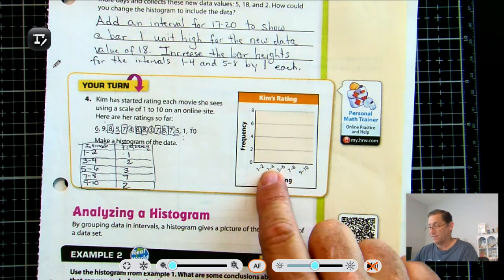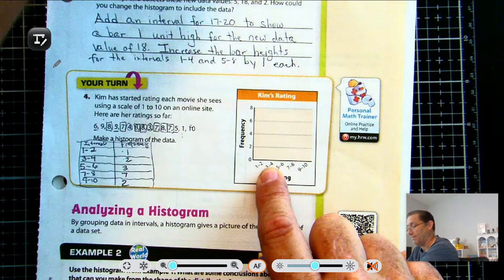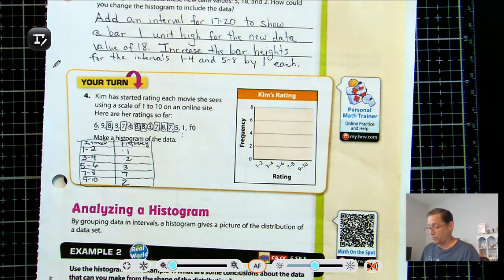So now we just have to complete our graph. How many were 1 to 2? Only 1.